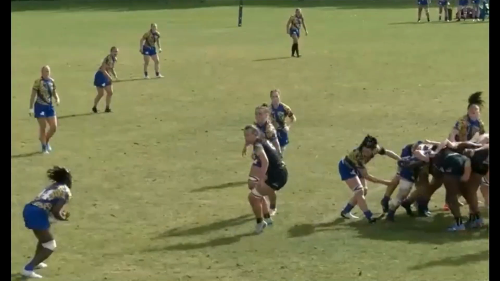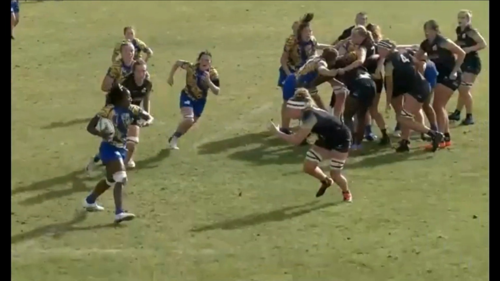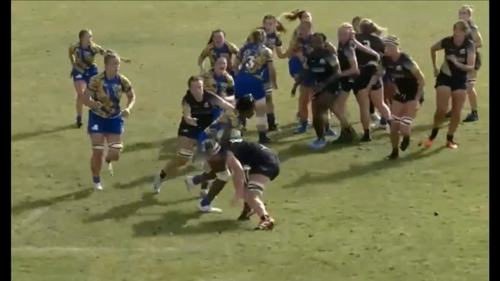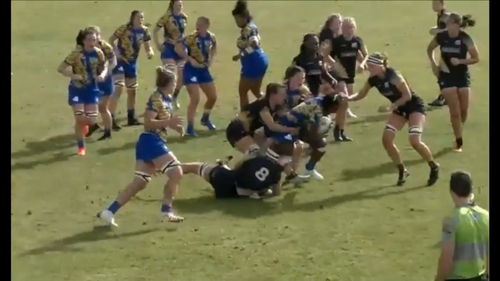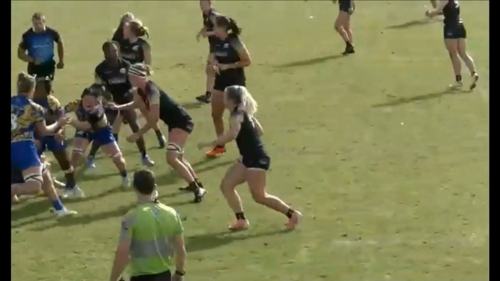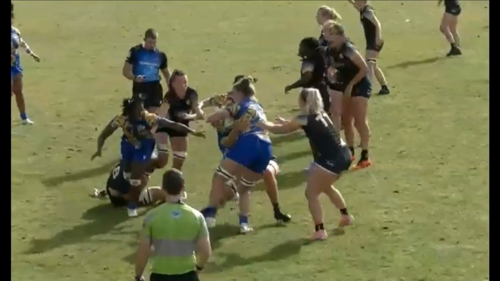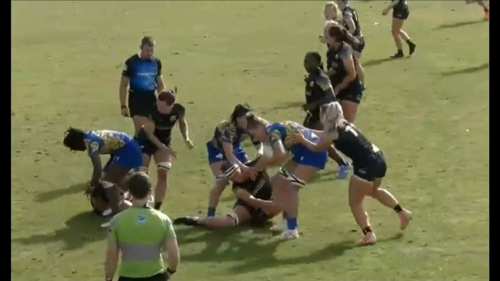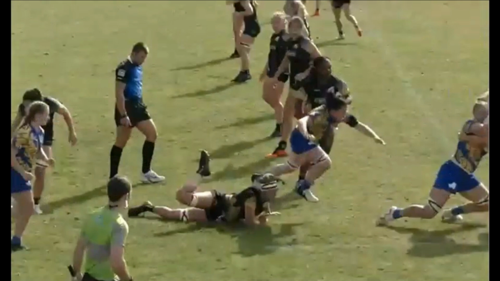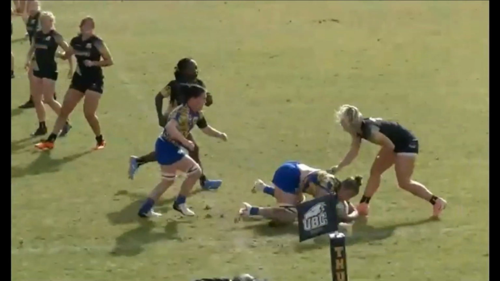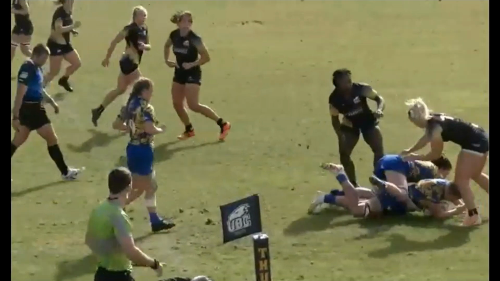Another good example of skill and awareness from both attack and defense. So as the ball carrier puts a bit of footwork on, the defense is able to get around the corner and apply more pressure than the attack. So as we see the offload come in here, there is a single tackler with a player who is waiting for the tackle to be complete. So we don't have a tackle assist situation as the ball carrier gets up and goes again.